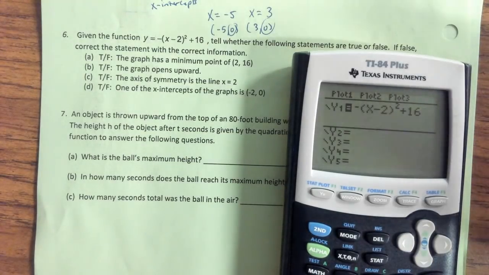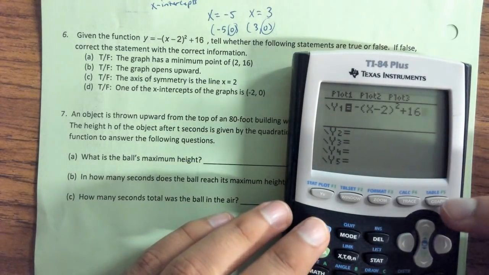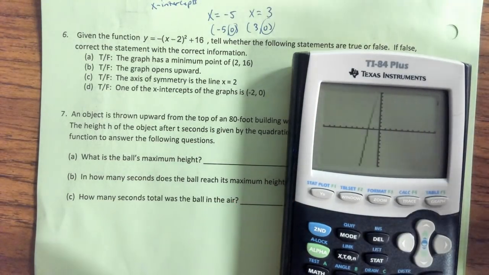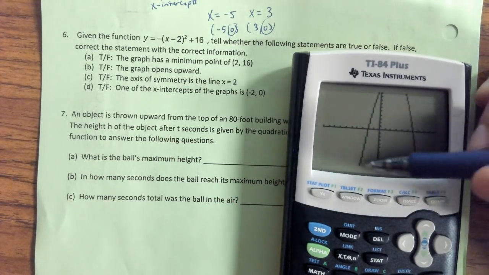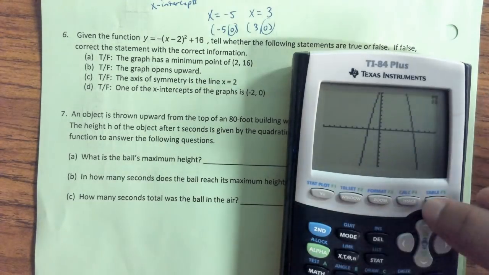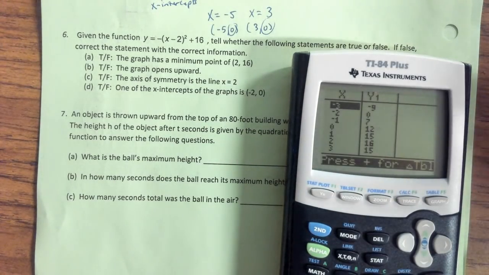All right, so I type it in. I'm going to go to my table. I can look at my graph, but it doesn't always work out. So I can't see the very tip of this, but you can answer some questions from that. Whatever you can't answer from that, you should be able to answer from your table.